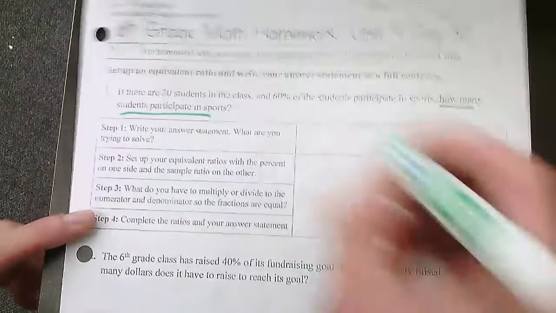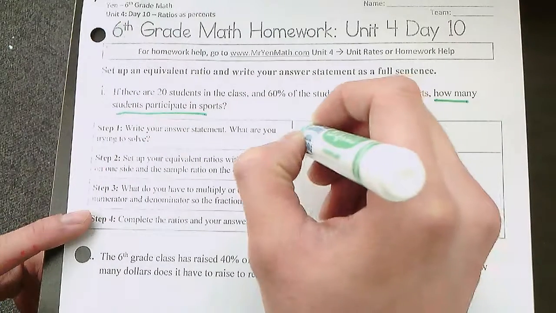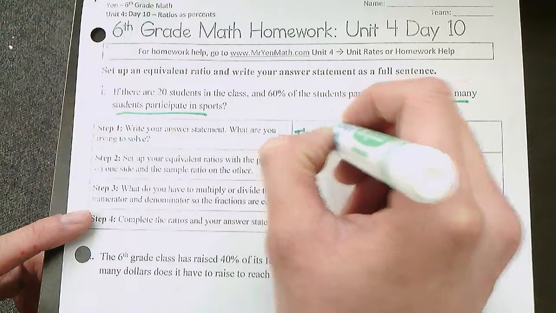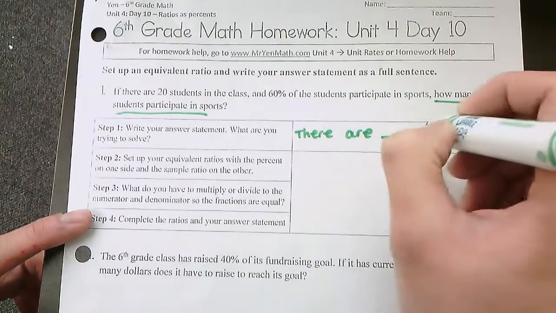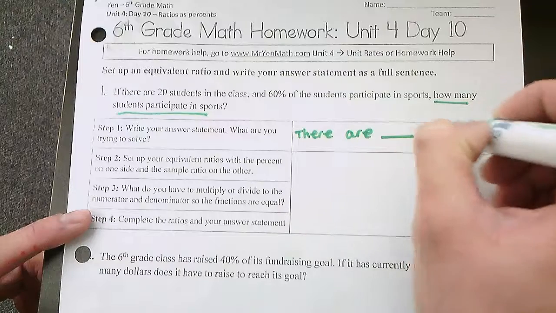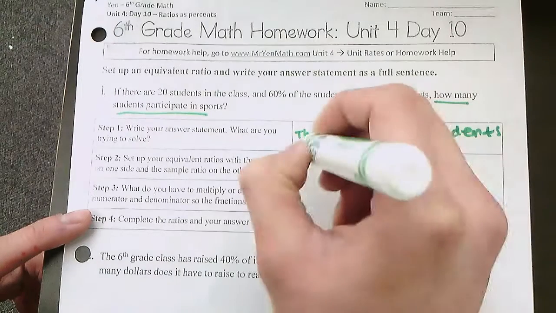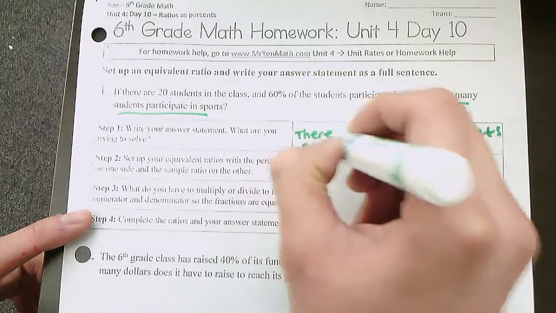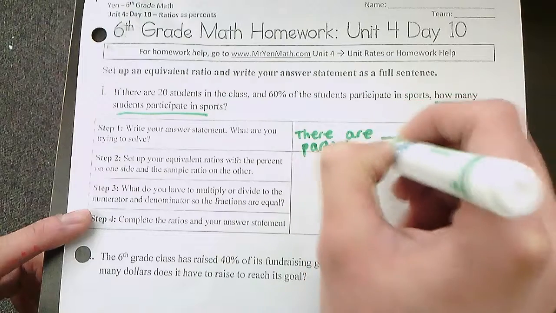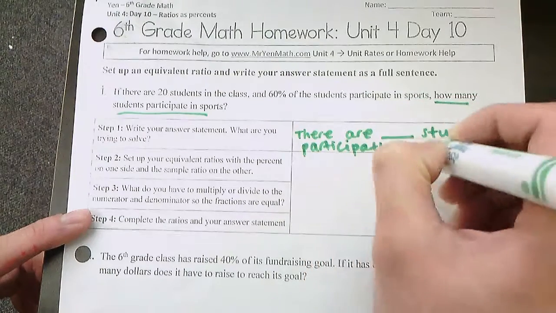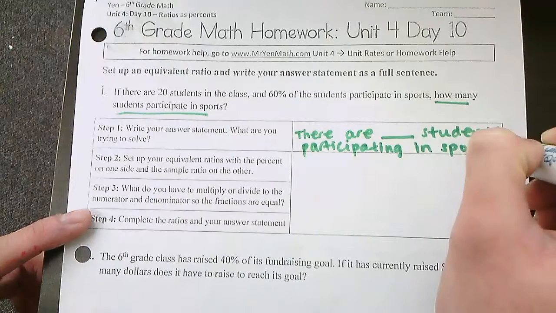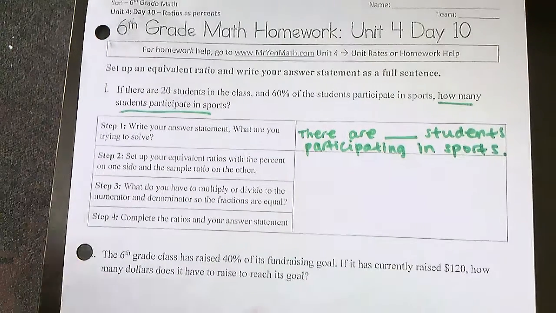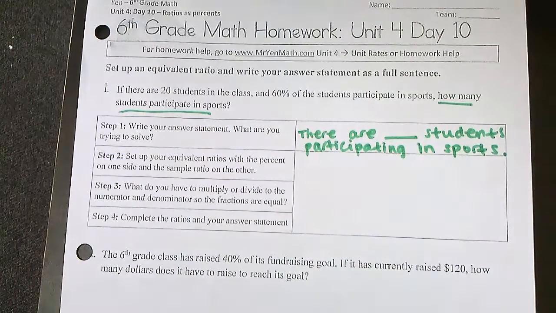And I'll write in my answer statement, there are blank students participating in sports. I read my answer statement first because this reminds me what it is that I'm trying to figure out.